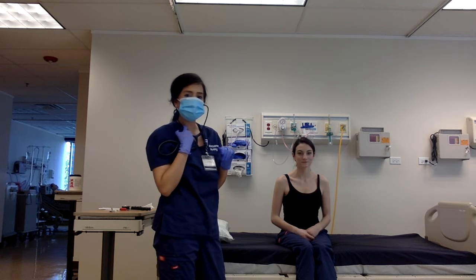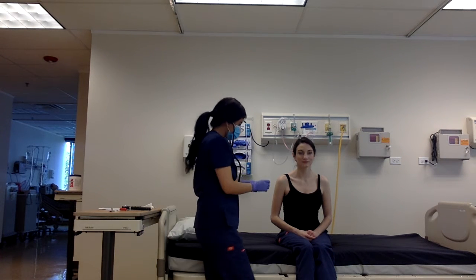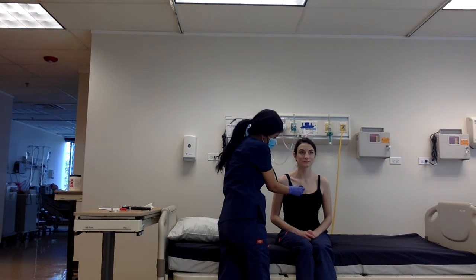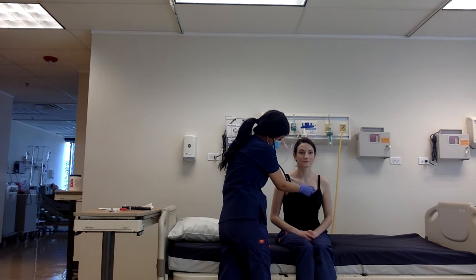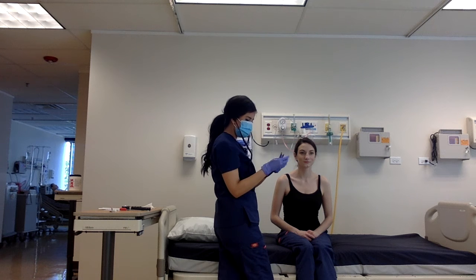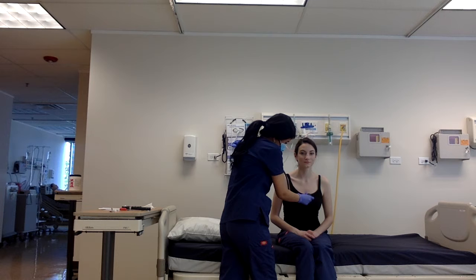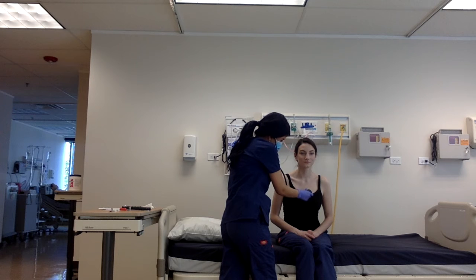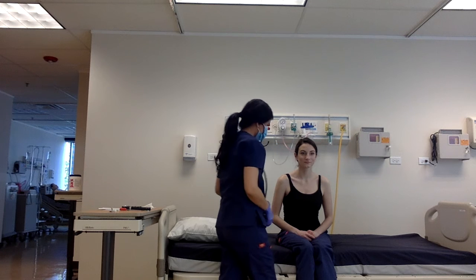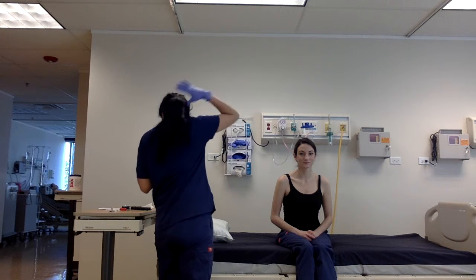I will first do it with the diaphragm, and then I will do it backwards with the bell. So here we're listening to the aortic, pulmonic, Erb's point, tricuspid, and mitral. Then I'll go ahead and flip it. Mitral, and then tricuspid, Erb's point, pulmonic, and the aortic. Alright. So everything sounds good. There's no murmurs, anything like that.